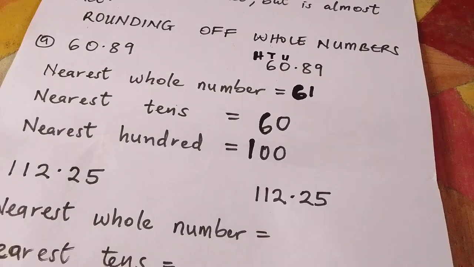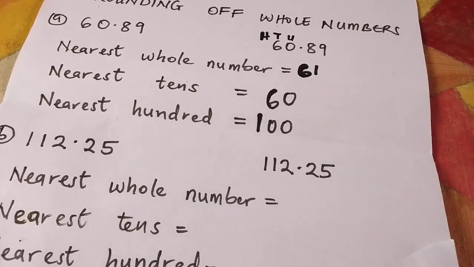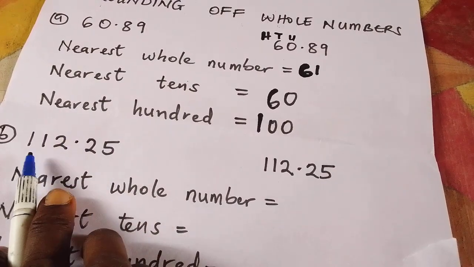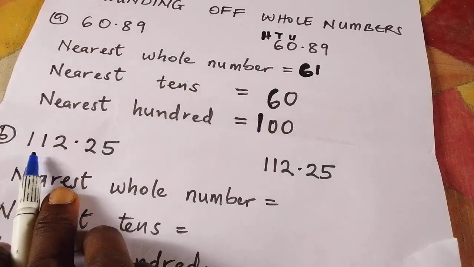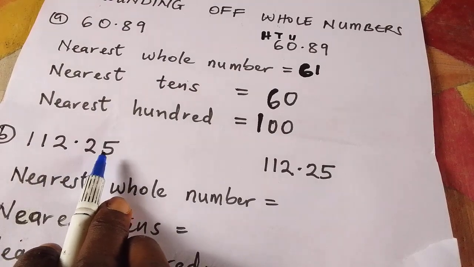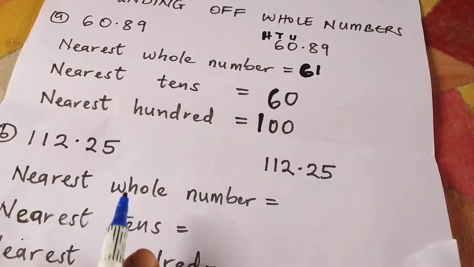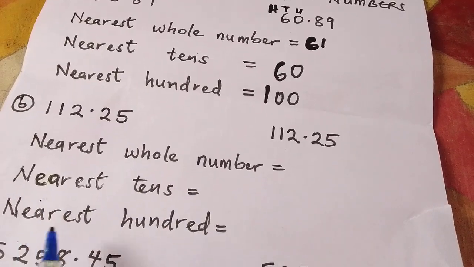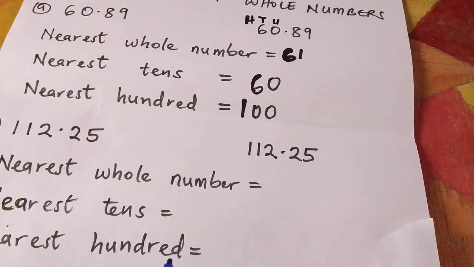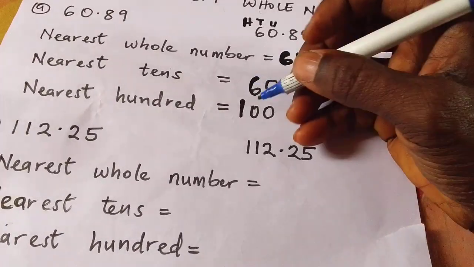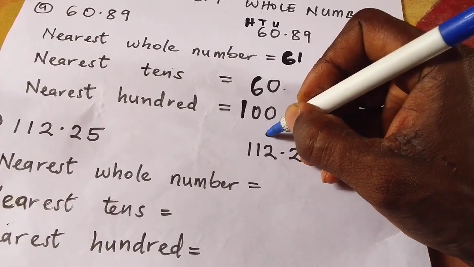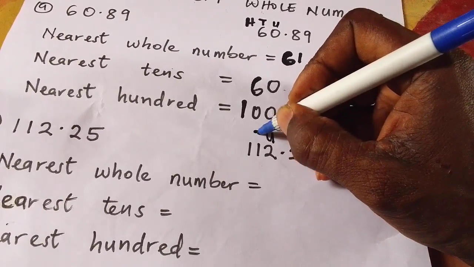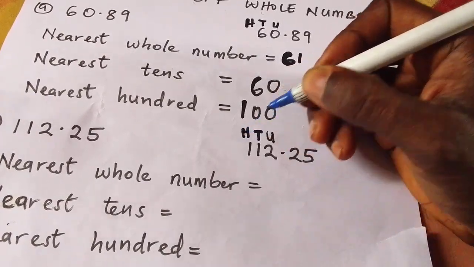Let's have another number. Now we are having 112.25. Again, you are told to do it to the nearest whole number, nearest tens, and nearest 100. Now again, this is a whole number, so this is units, this is tens, and this should be 100.